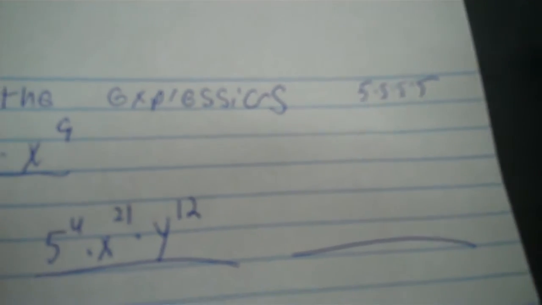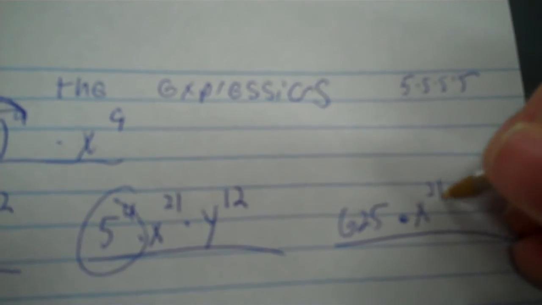Okay, 5 to the power of 4, you can simplify that. Okay, so 5 times 5 times 5 times 5. That's equal to 625, so this right here becomes 625, and then the variables just stay like theirs, times x to the 21st times y to the 12th.